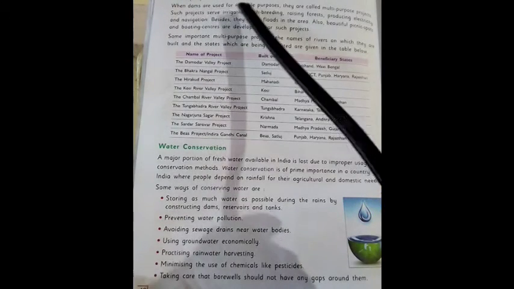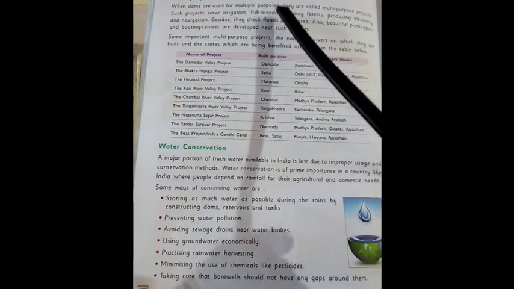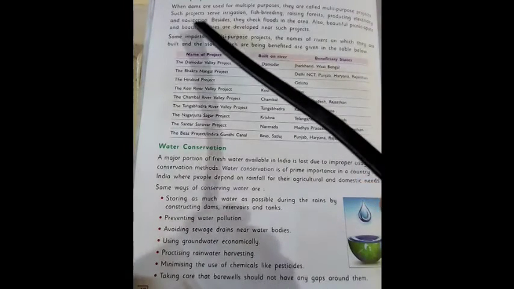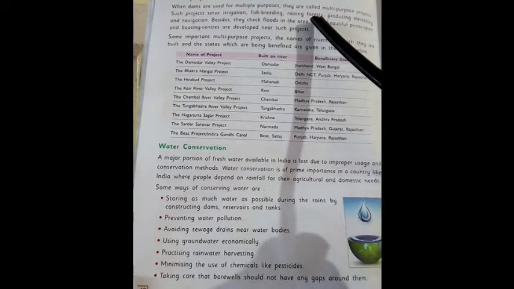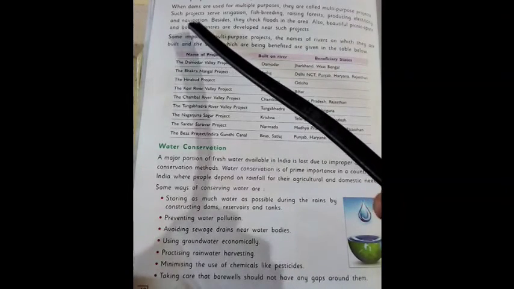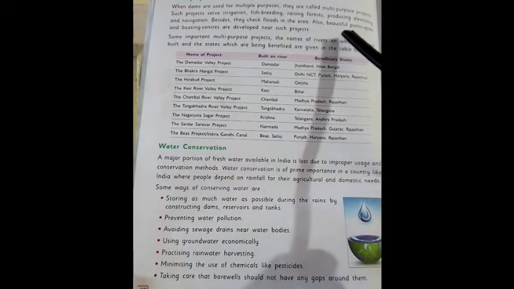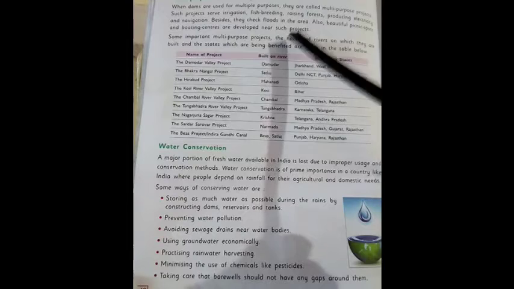Multi-purpose river valley projects. When dams are used for multiple purposes, they are called multi-purpose projects. Such dams serve irrigation, fish breeding, raising forest, producing electricity, and navigation. Besides, they check floods in the area. Also, beautiful picnic spots and boating centers are developed near the projects.